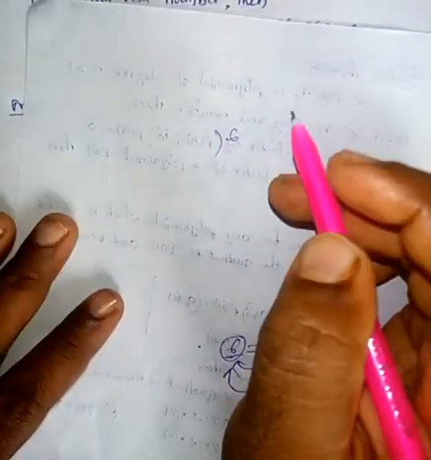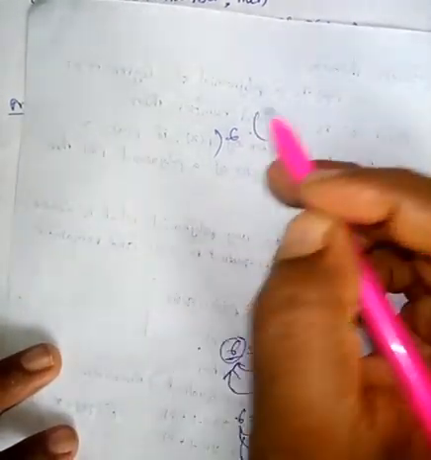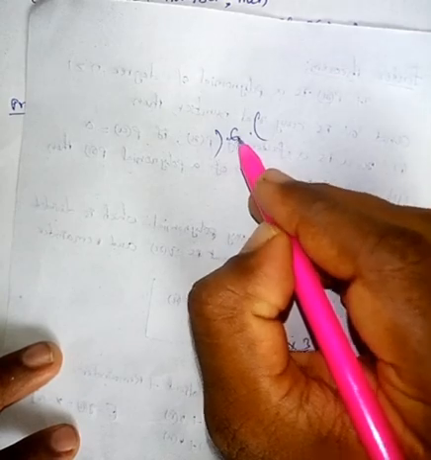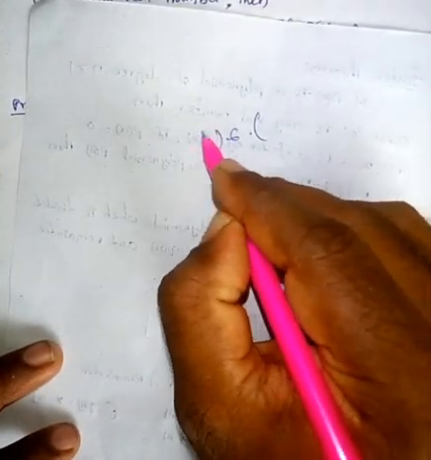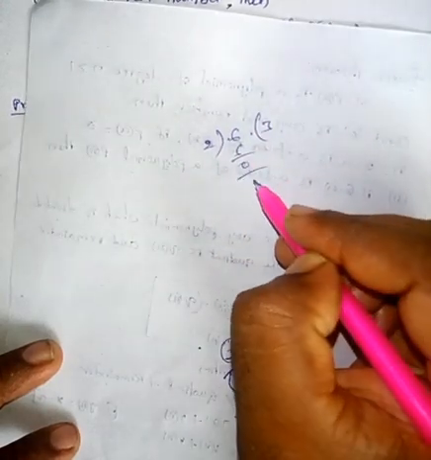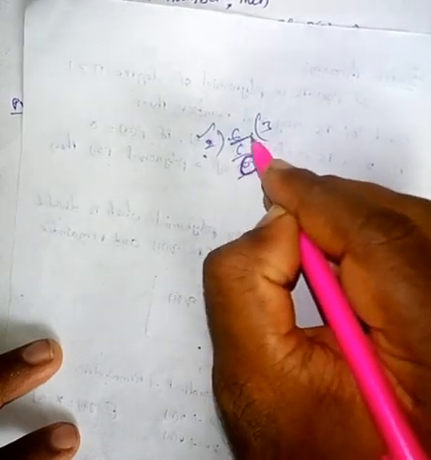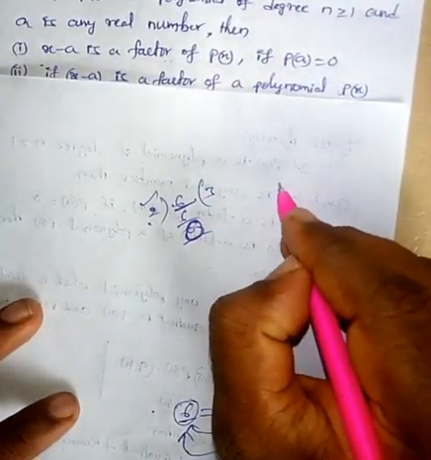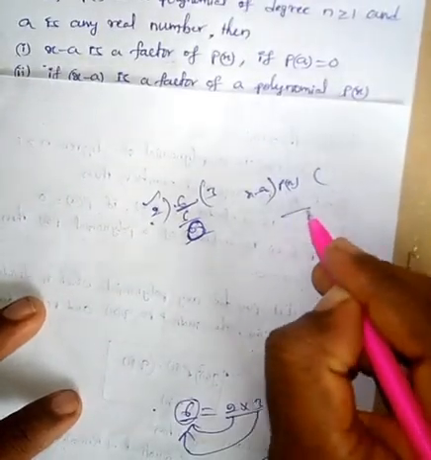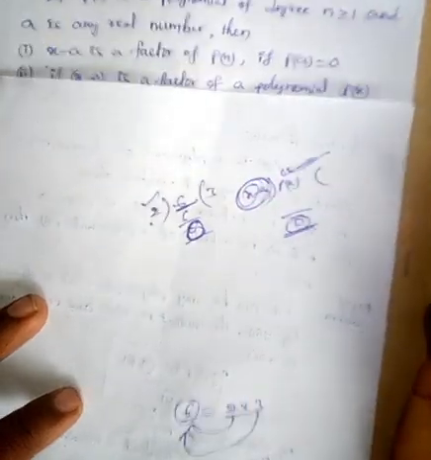Here p(x) is 6. Our common experience tells us the factor concept. Here 6 is a number, that is the dividend, and it is divided by the value 2. 2 threes are 6, the remainder is 0. Since the remainder is 0, you can say that 2 is a factor of 6. Here also, if any polynomial p(x) is divided by the linear polynomial x minus a and it gives the remainder 0, you can say that x minus a is a factor of p(x).